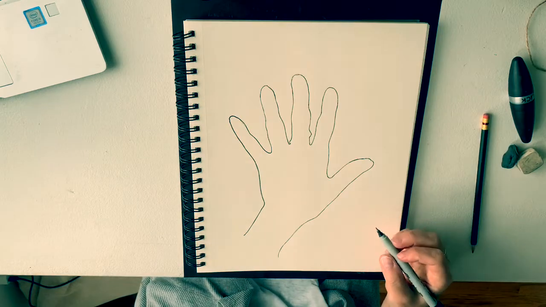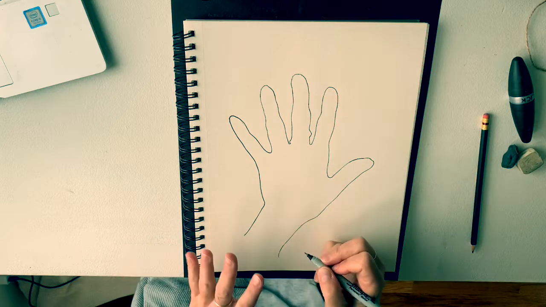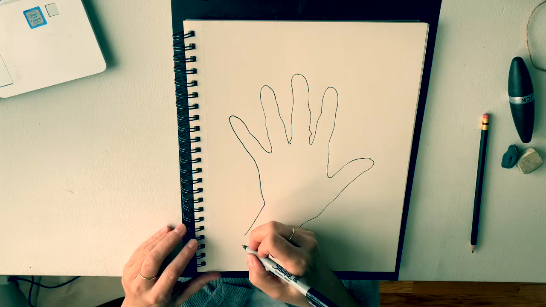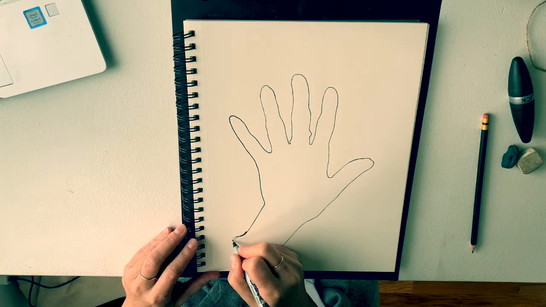All right, so before we get into the fingers, I just want to show you guys, like if you were saying, let's say this hand was coming out of the ground, like it was like a zombie hand. There are several different ways you can create texture. One is just by like solid black areas and then little lines, right?